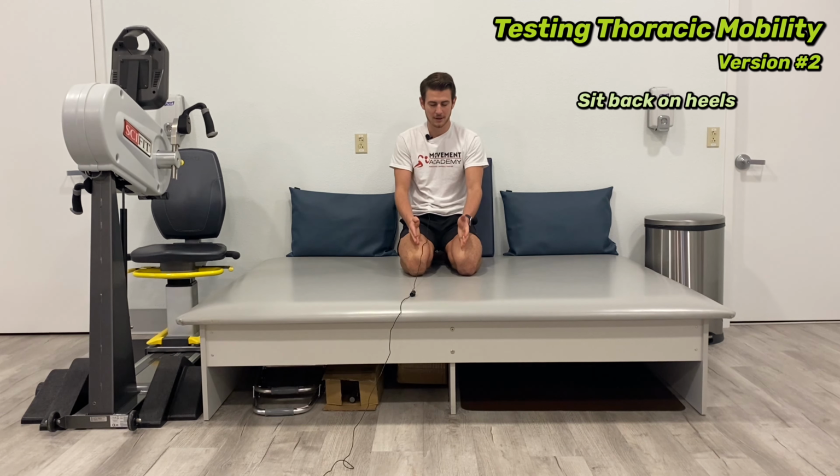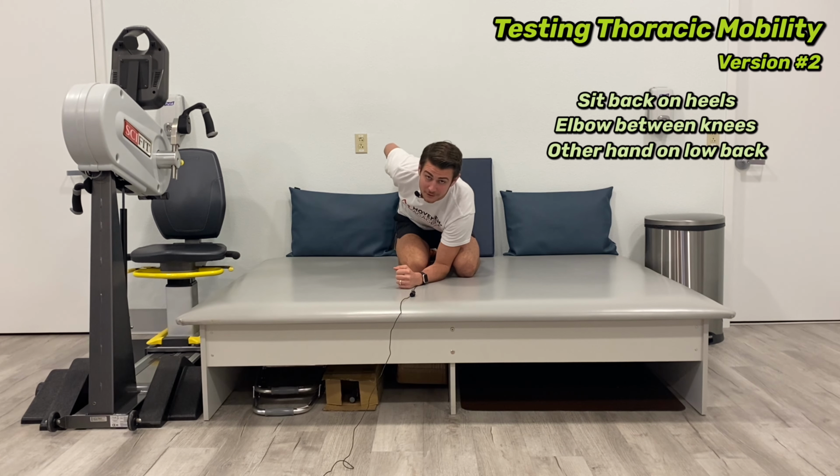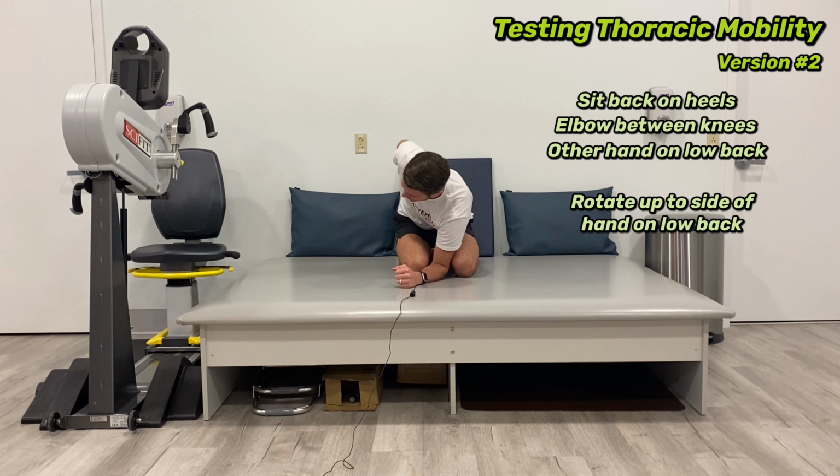Take one elbow and place it between your knees. This arm doesn't have to be straight forward, it can be a little bit bent, just whatever's comfortable, but I want that elbow right there. The other hand goes on your low back, just above your sacrum, or that sit bone. From here, you're rotating towards the side of the arm that's on the low back.